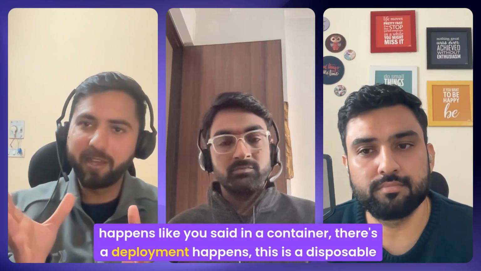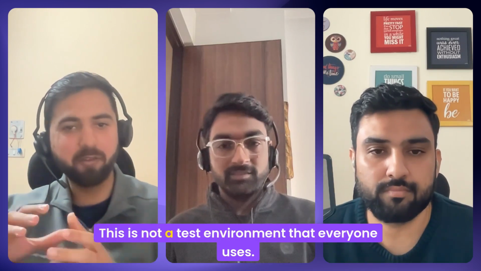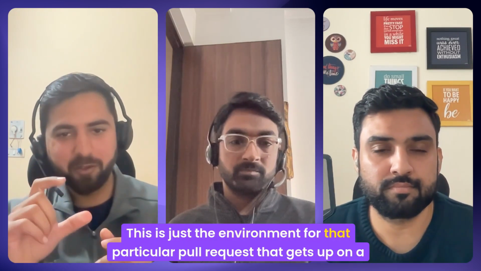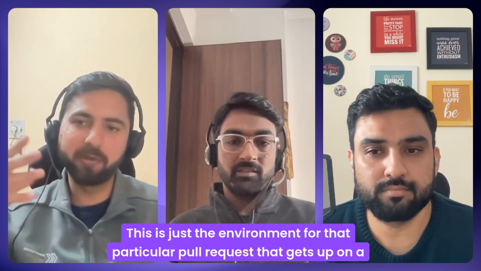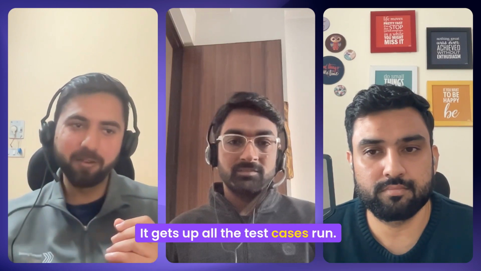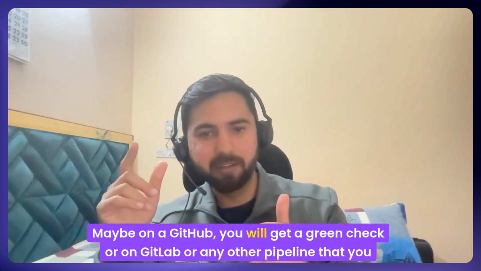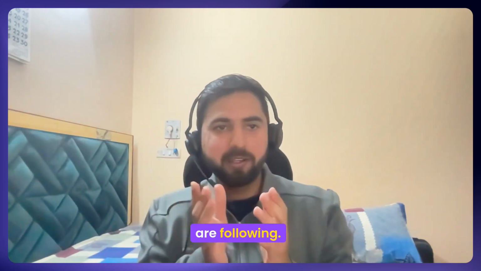This is a disposable test environment, not a test environment that everyone uses. It is just the environment for that particular pull request that comes up on a Kubernetes cluster or any other cluster. All the test cases run, and if everything is fine, you get a green check, maybe on GitHub, GitLab or any other pipeline that you are following.